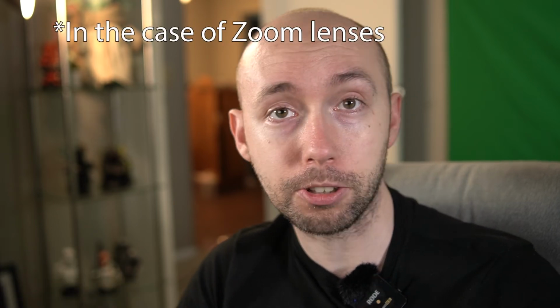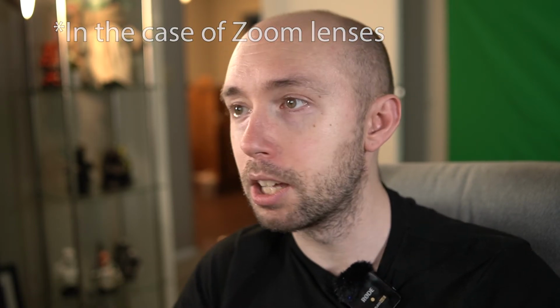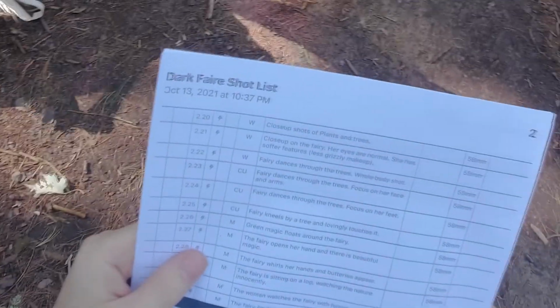But if you're going to be switching lenses a lot, or even if you've got one lens and you want to decide what focal lengths you're going to be using on that lens, have all that down there so you just have it. And when you've got to make decisions quickly on set, it's there for you. In the next video, I'm going to talk about some of the shorthand for shot sizes and things like that.